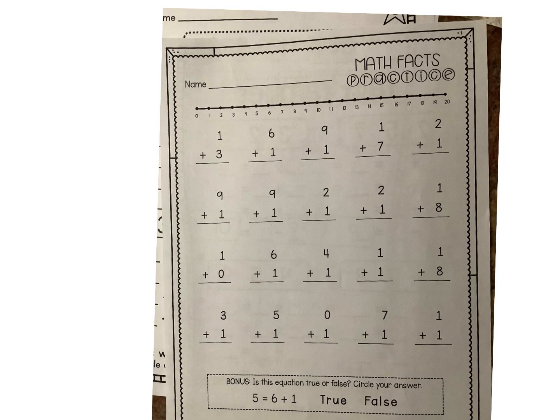Okay, let's look at the back. So this is math fact practice, and all it is is adding by 1. So when you add by 1, you find the bigger number on the number chart and just go to the next number. So this one is going to be 4. So 6 plus 1, we find 6, and we just hop one spot. That's going to be 7. 9 plus 1 is going to be 10.